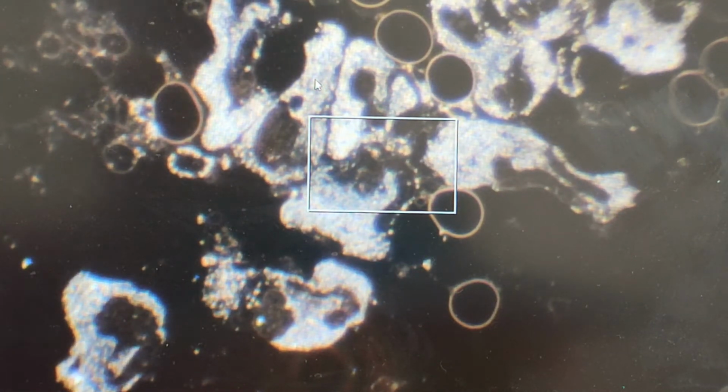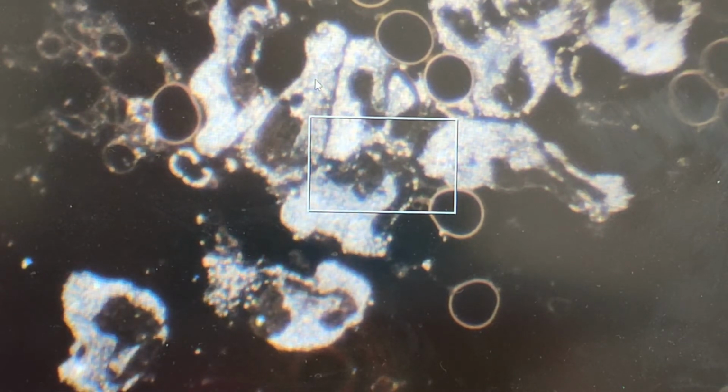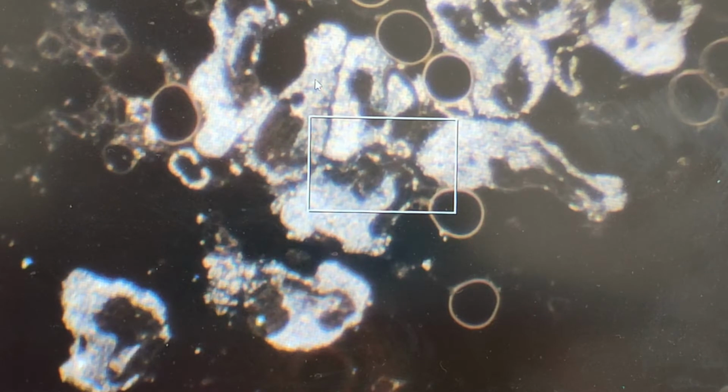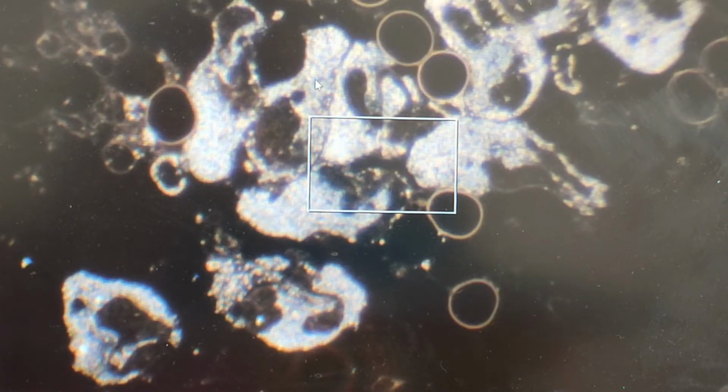I wanted to show you this very fascinating image. What you're looking at is the image of my computer screen, which has a direct image from the camera on my microscope. So this is actually a sample that is on my microscope right now. And this is what I would call a white blood cell symplast.